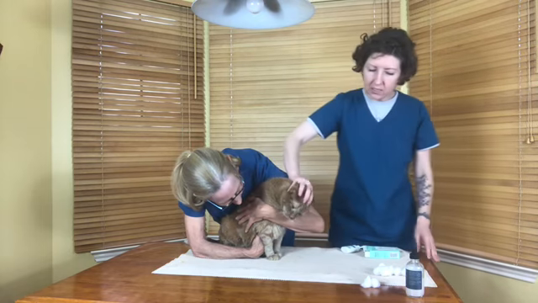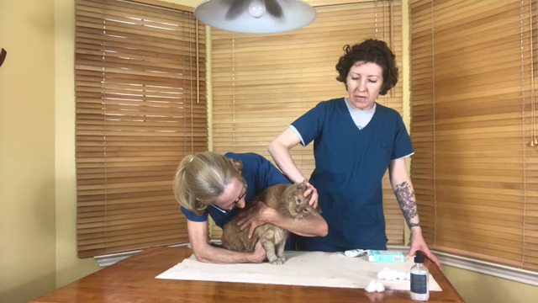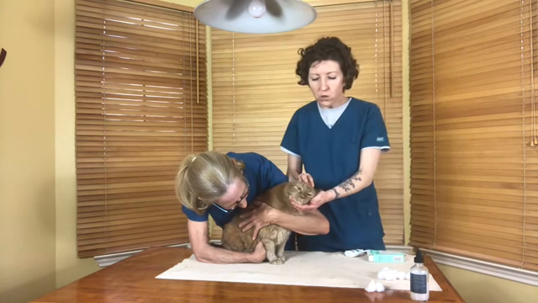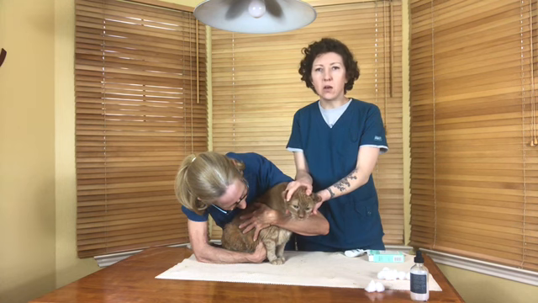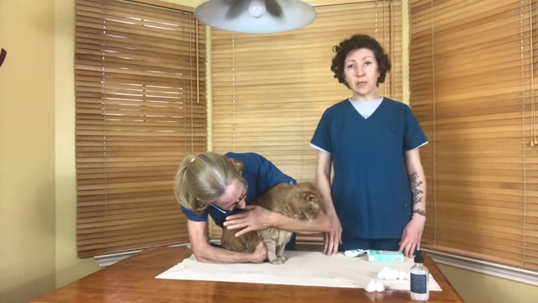And then just like the cleaner, I would sit here and massage the ear to make sure the medication was distributed well throughout the ear. I would perform the exact same thing on the opposite ear, and that is how you clean and medicate a cat's ears.